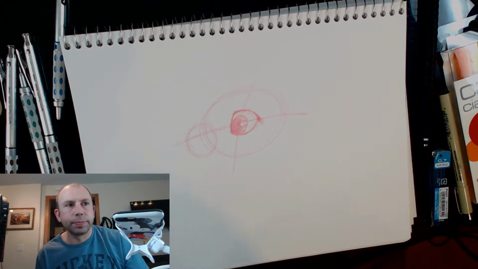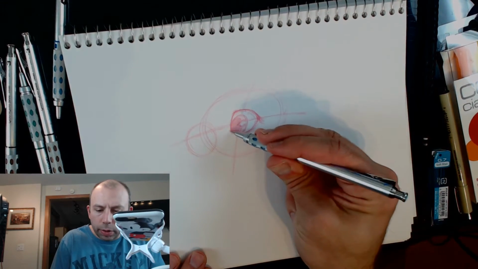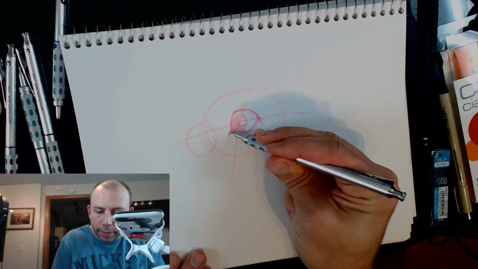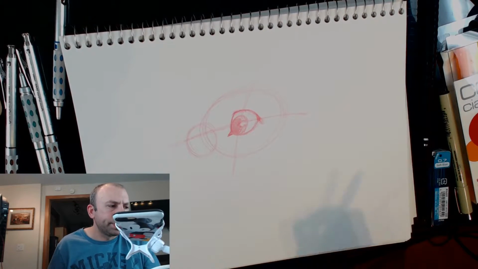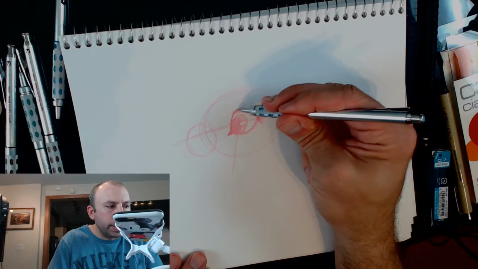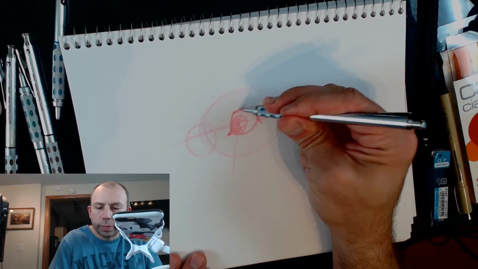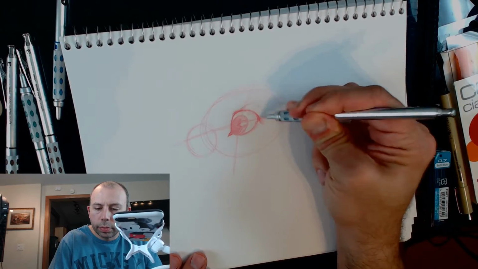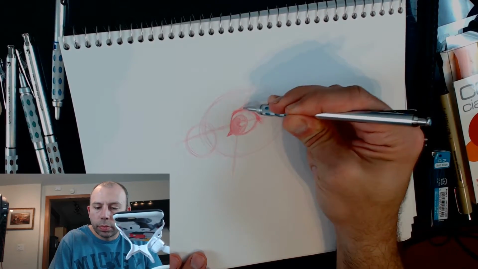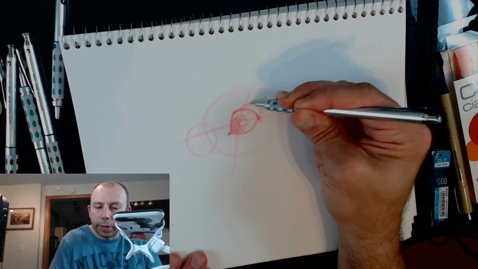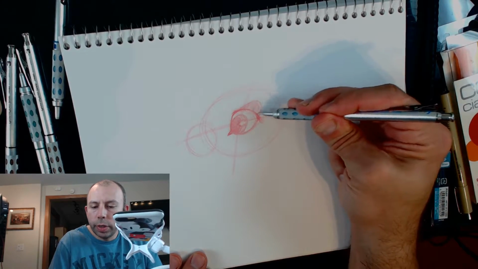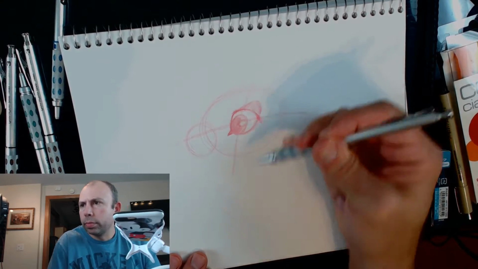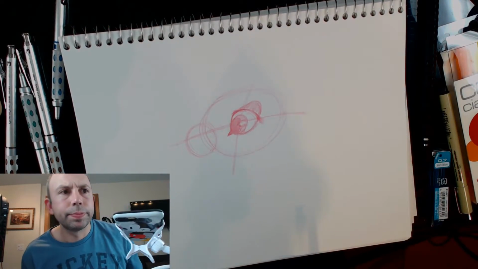There's the eye. Now there's a little triangle coming off of that point of the eye, and you've got to do the eyelid, which is like a half circle up here. And you fill that in. Okay.